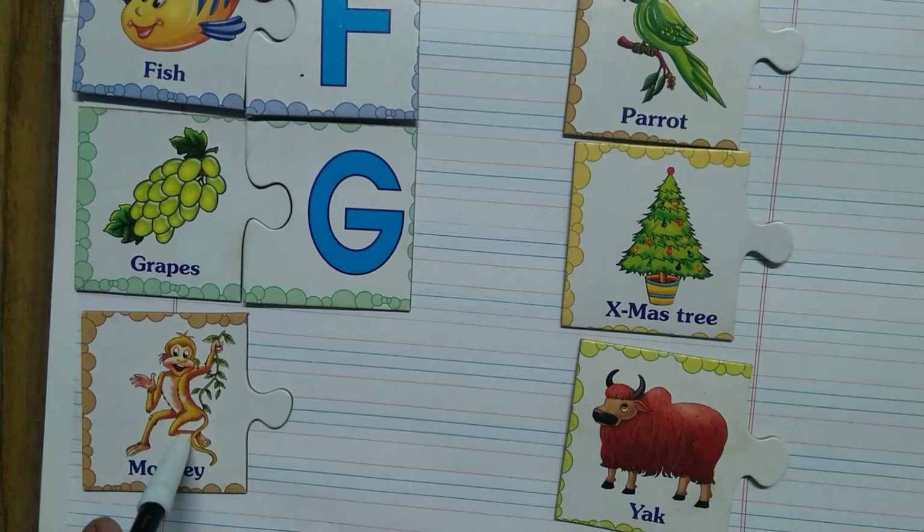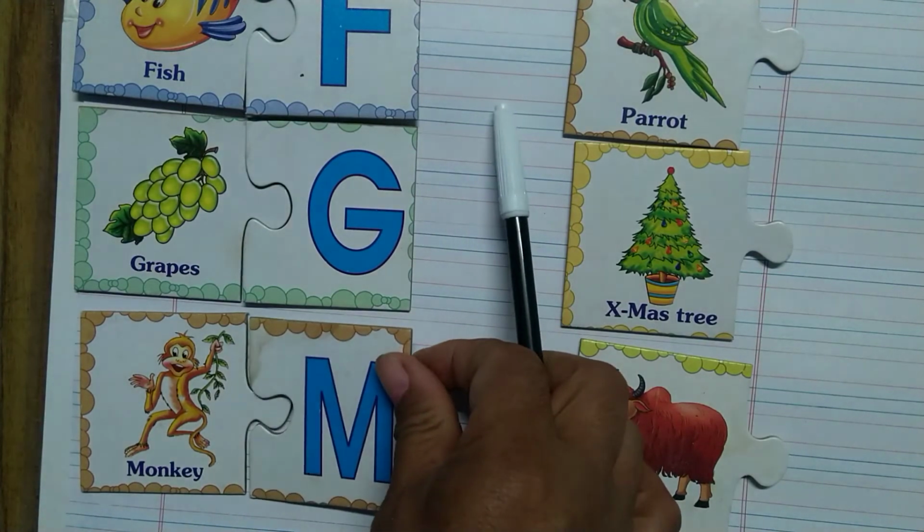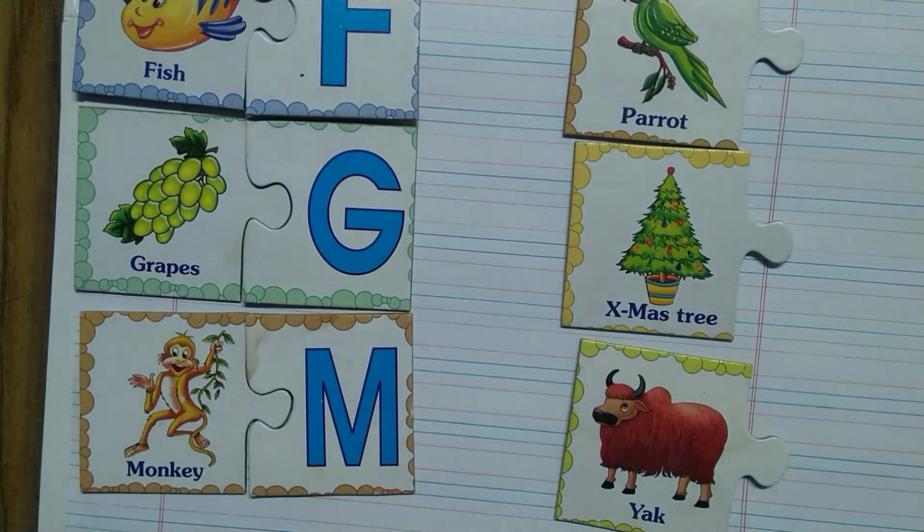Monkey. First letter is M. M for monkey.